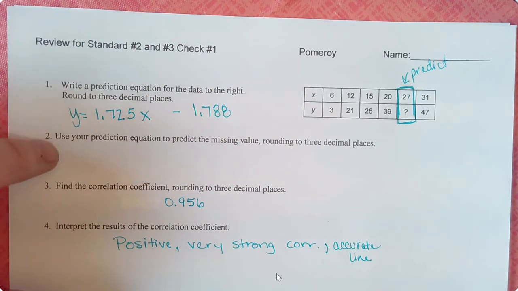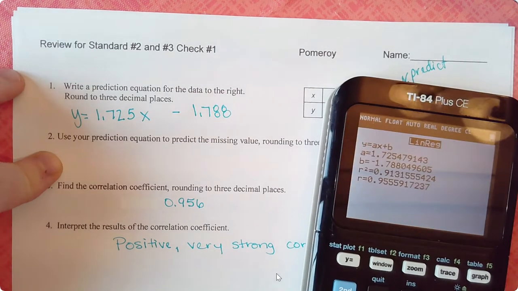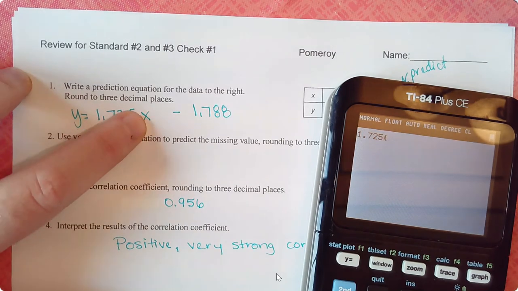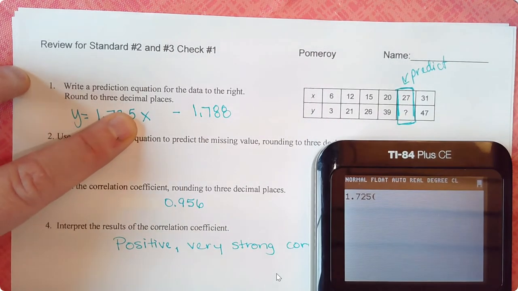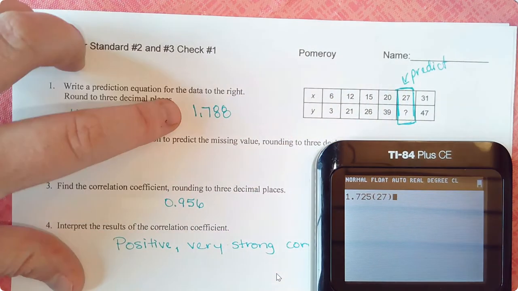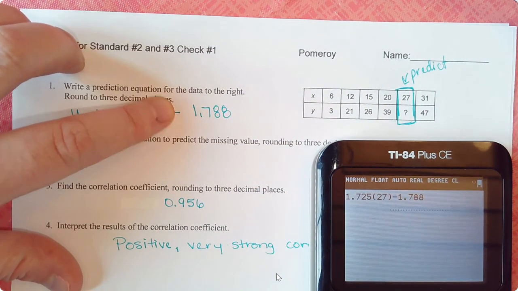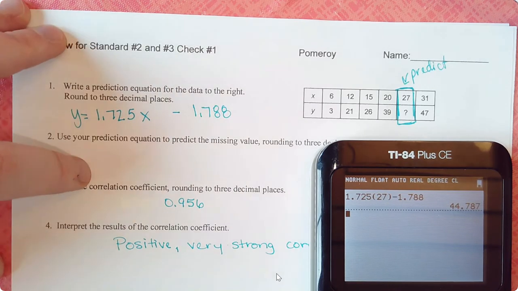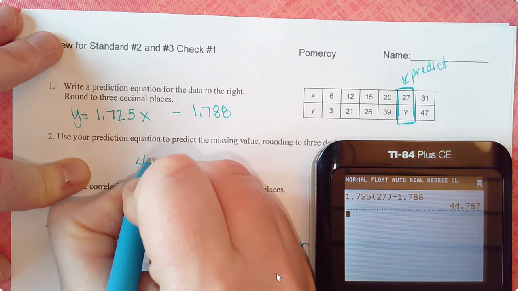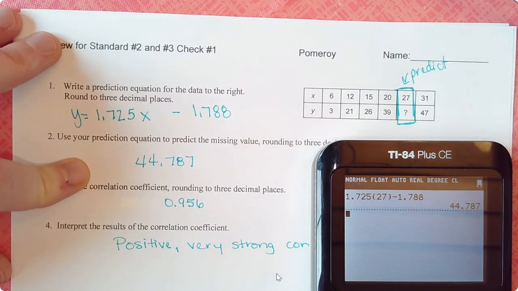So use your prediction equation to predict the missing value. So now on my calculator, I'm going to go 1.725 parenthesis, because that's my x. I'm going to look back here at my graph, and it wants me to predict 27. And then I'm going to go minus 1.788. And then it says round to 3 decimal places. Because I just used 3 decimal places, it should automatically be where you want it to be. And that's it. That's a level 4.